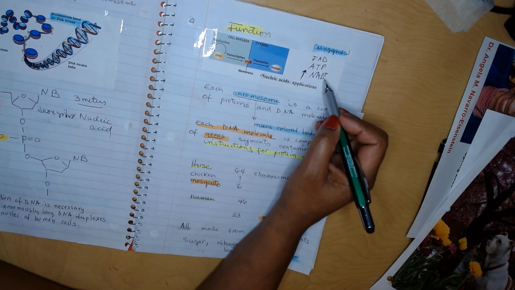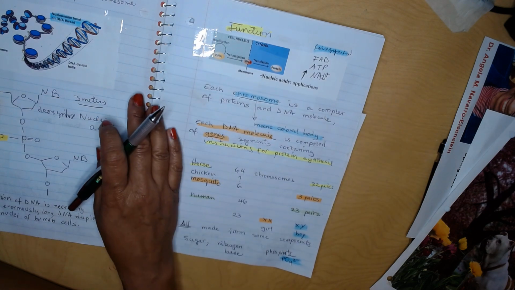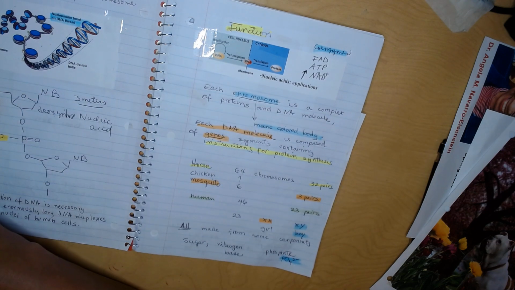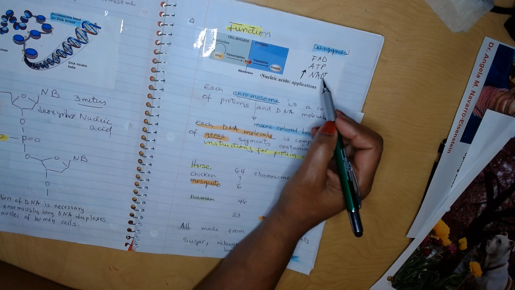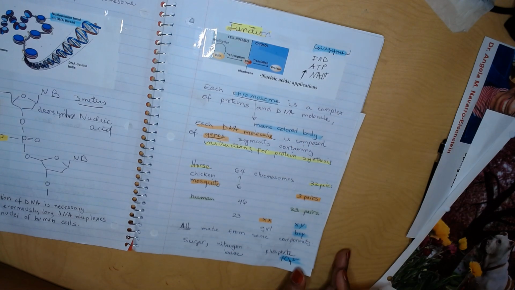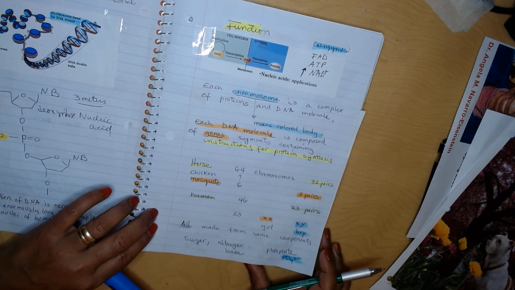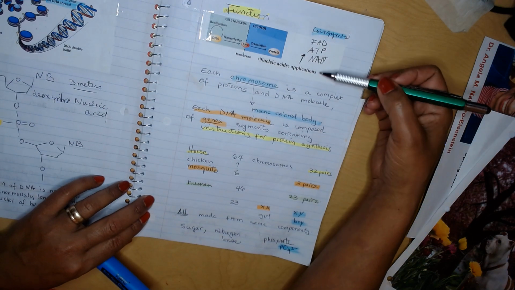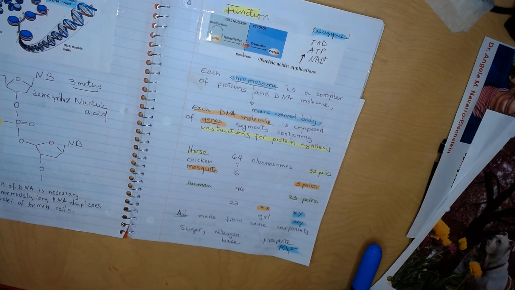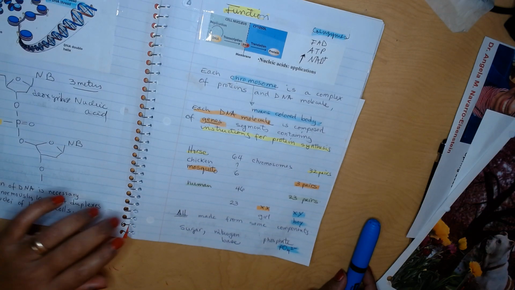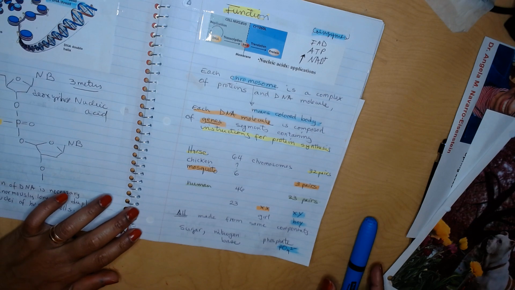NAD+ is an electron carrier, important for the metabolism of many substances. We will need to use this important coenzyme. So it's not limited to having the information that determines the trait of a person or what protein is to be synthesized, but part of the function of nucleic acids is many parts that will contain an ADP part or other different nitrogen bases.